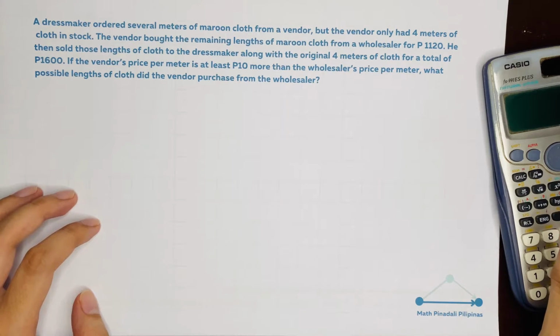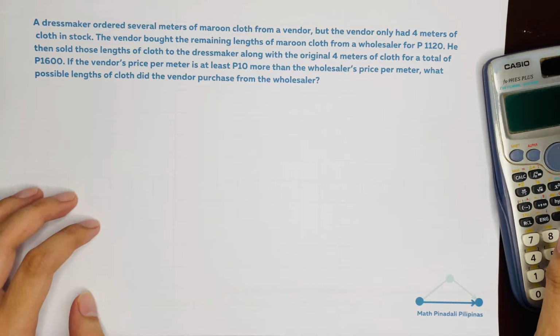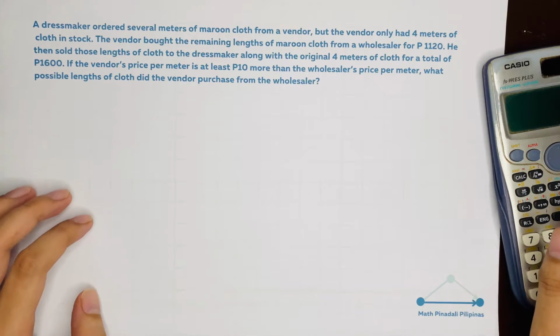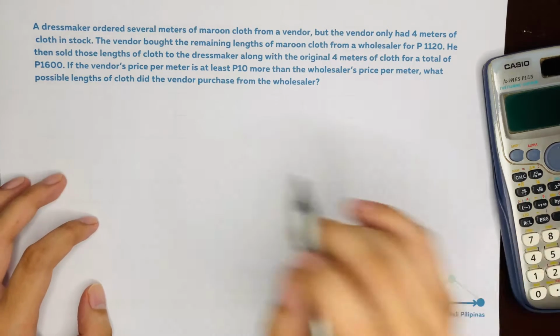So in today's video, we are going to solve a challenging yet exciting problem involving rational inequality. So let's try to read the problem. It's a bit too long.